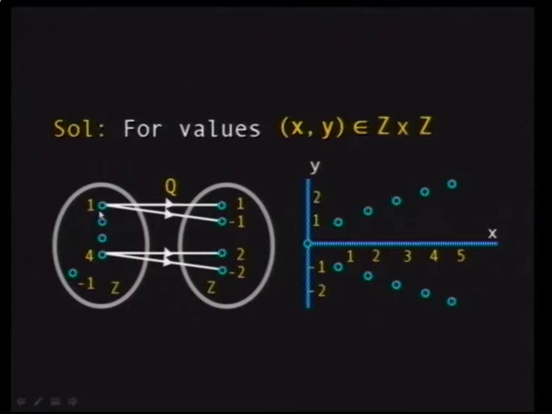So you want to associate every element in A with an element of B. For example, you can associate 1 with 1, or 1 with minus 1. Since X is equal to Y squared, it just means that if X is equal to 1, Y squared is equal to 1, which means that Y is equal to either 1 or minus 1. Here it is like this: with X equal to 1, Y could be 1 or could be minus 1.